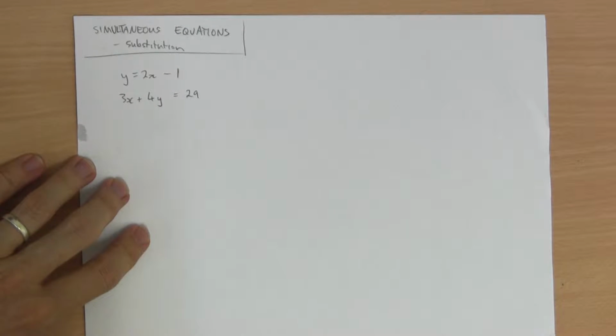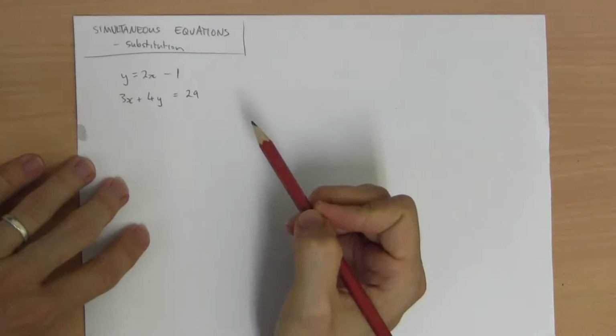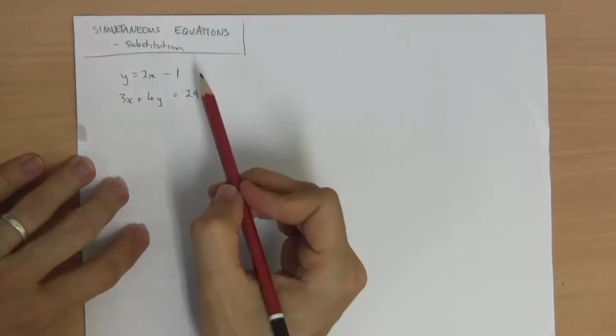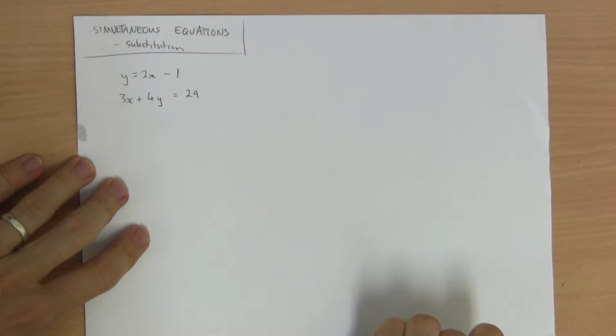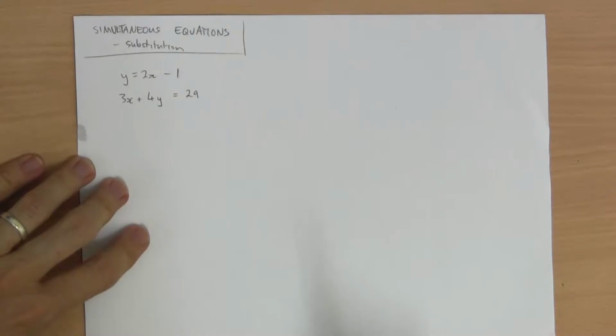Solving simultaneous equations by substitution. This is when I've got two equations I have to solve at the same time. I have to find a value for x and for y, which makes both of these equations true simultaneously. Substitution is the method I'm going to show you here.